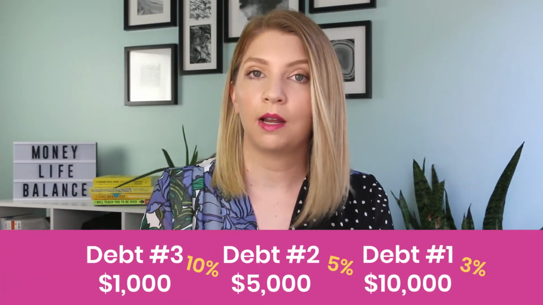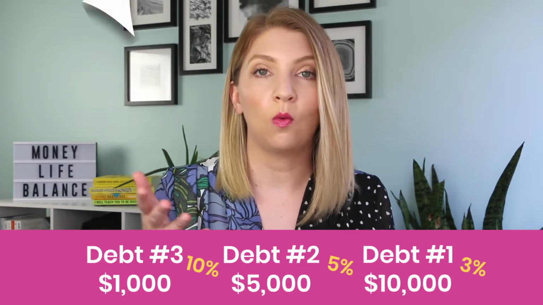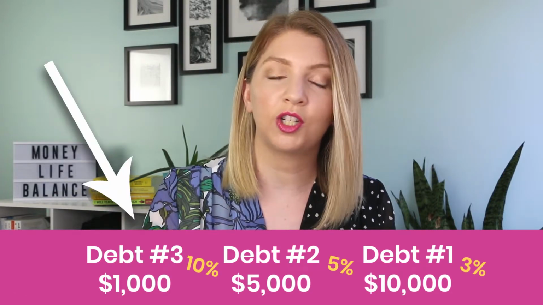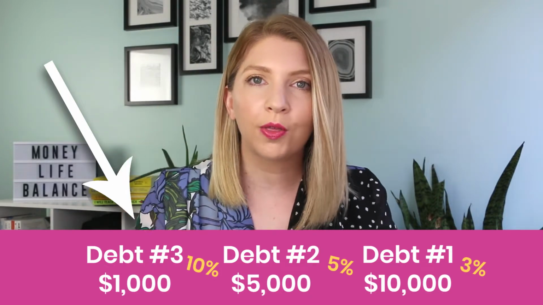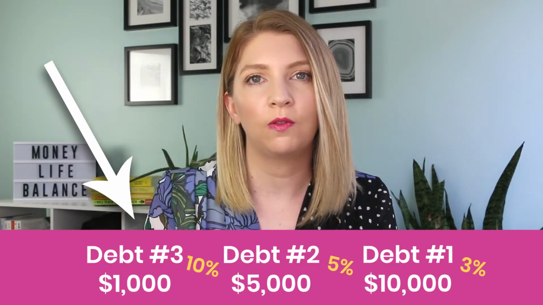Well, with the debt avalanche, you would attack the most expensive debt first. So that means the debt that is charging you the highest interest rate first. So in the example that I just gave, it would be the $1,000 loan that is charging you 10%. 10% is the highest interest you're being charged on all 3 debts. So that is the one that you would focus on.